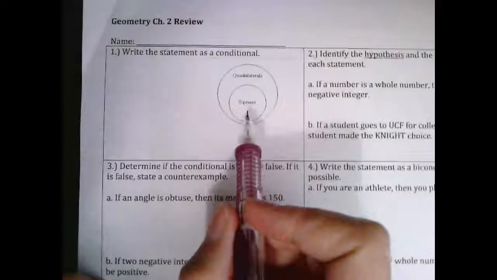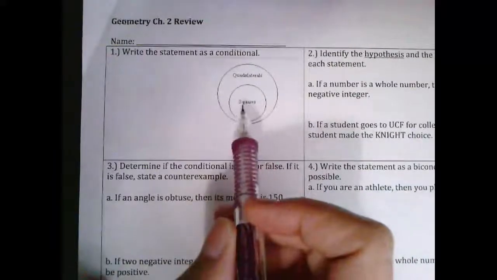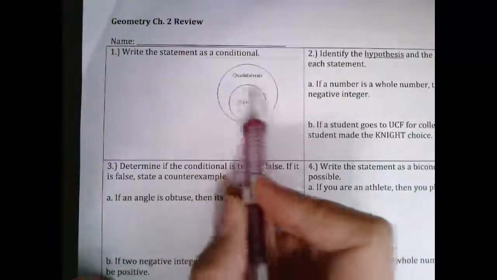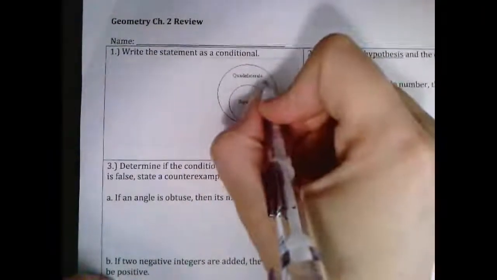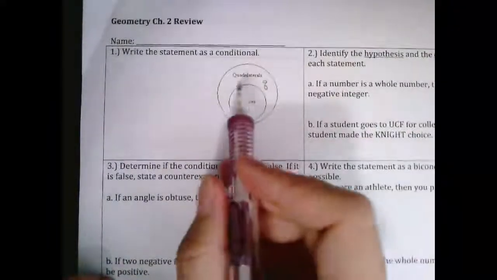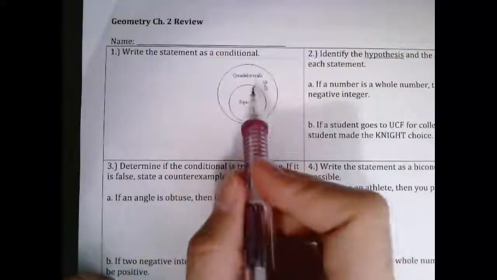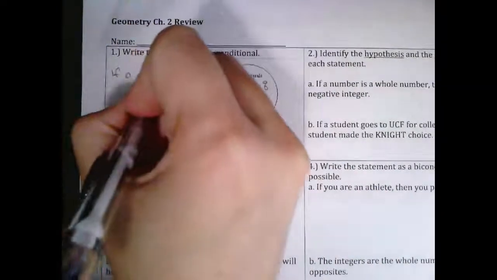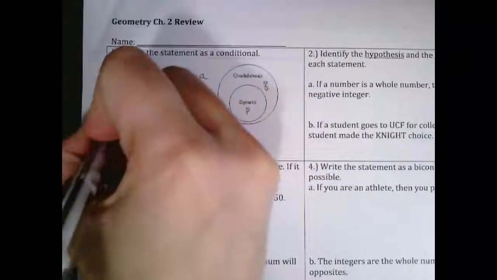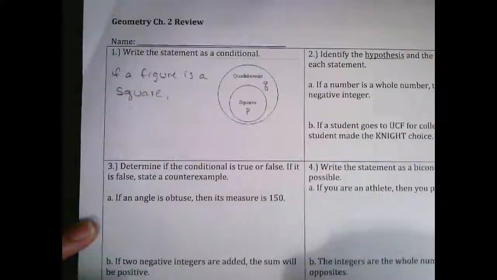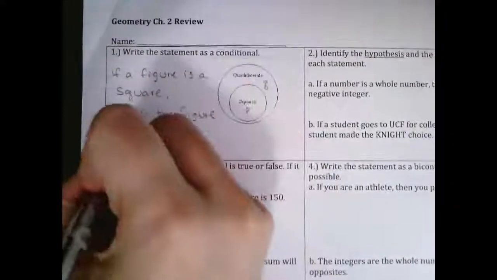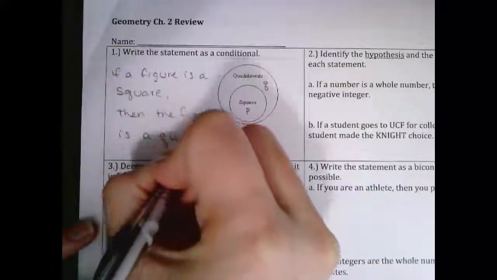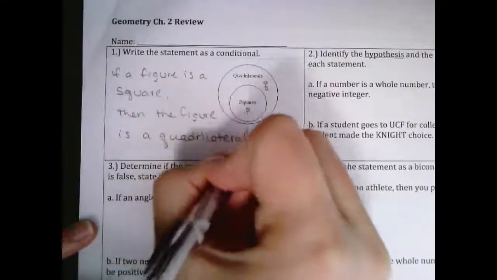For number one, you are writing this as a conditional. The little circle that is inside, the subset squares, that's your hypothesis. And then this part is your conclusion. So you're going to say something like, if squares, then quadrilaterals. To make that make more sense, we can say, if a figure is a square, then the figure is a quadrilateral. Okay.